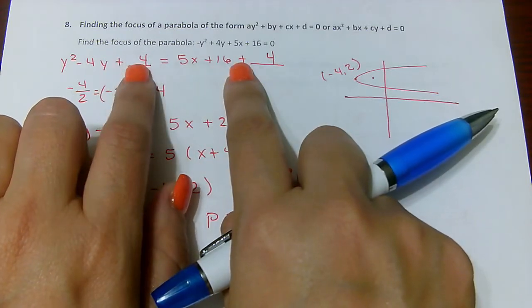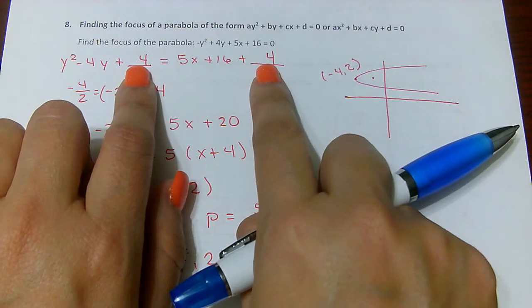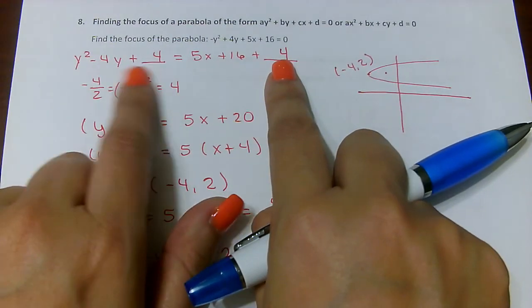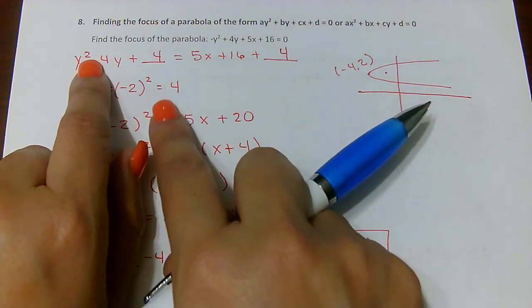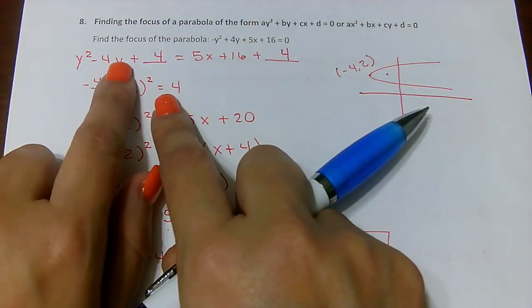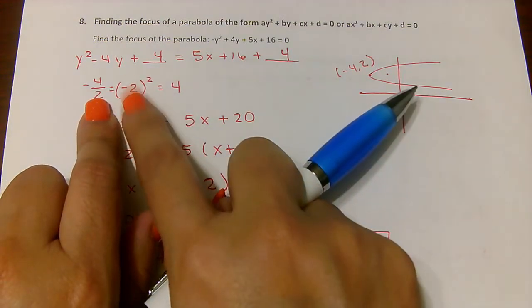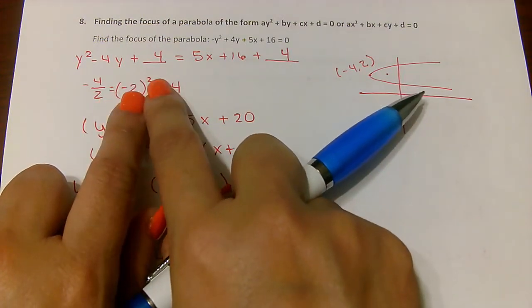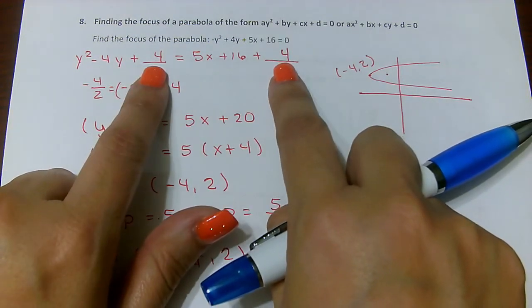Since I'm adding another number on this side of the equation, I need to also add a blank on this side of the equation. In order to complete the square, we're always going to complete the square that has the square on it. I take the middle term, which is -4, and I divide it by 2. That gets me a -2, and when I square it, I get a 4. This 4 goes in both of these blanks.